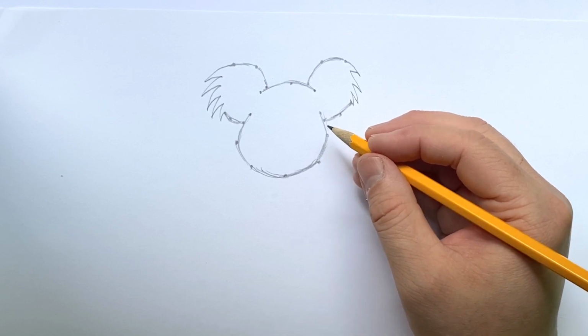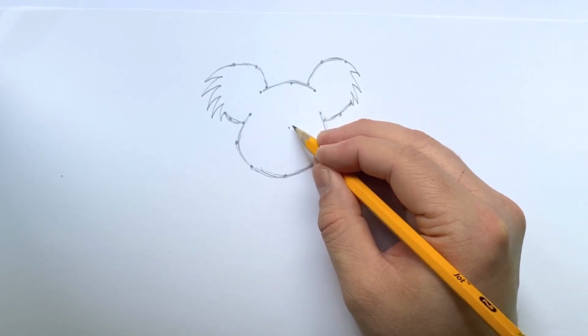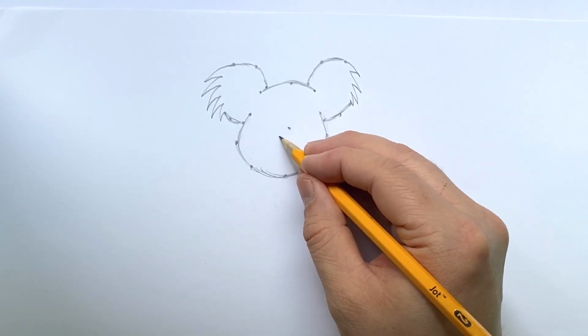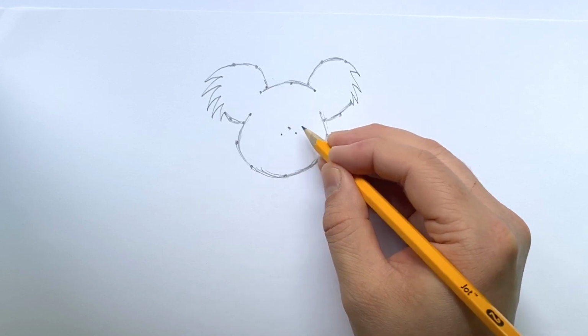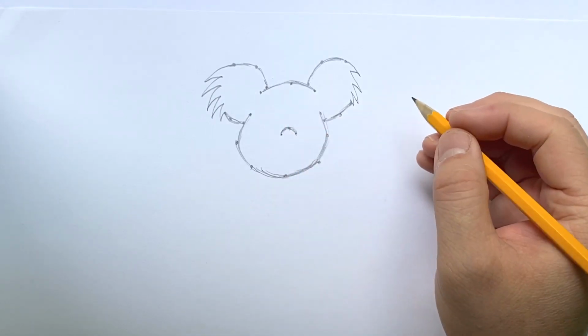Their nose is very distinct and very interesting. Sort of a big oblong nose. So we'll put a dot at the top of the nose here. That's going to be the nose here, and then we'll put a dot on either side and just make a short curved line. That's going to be the top of the nose.